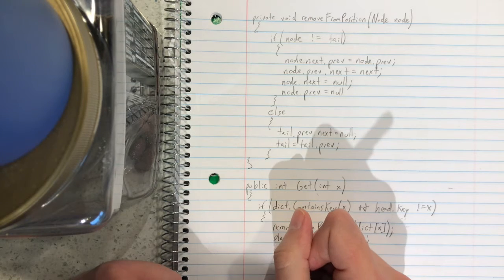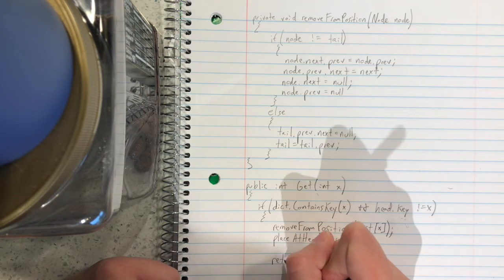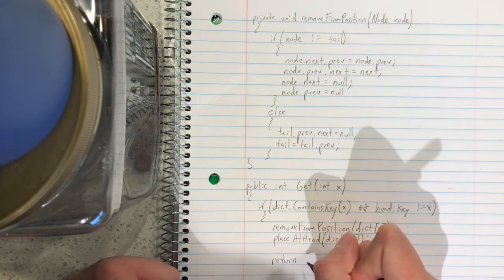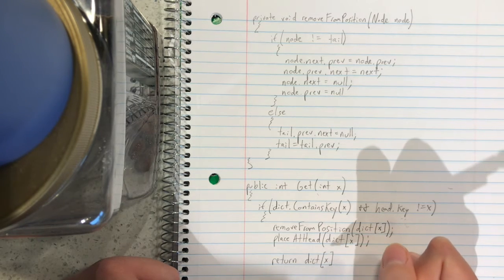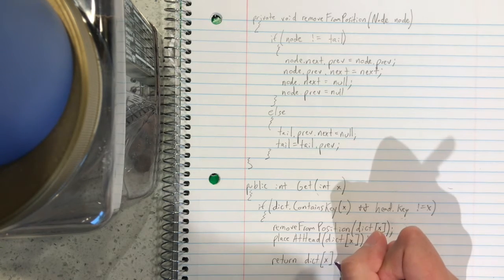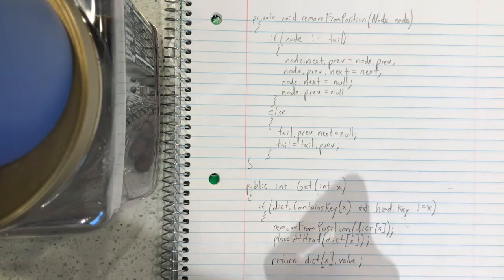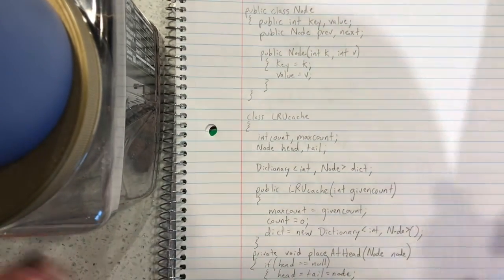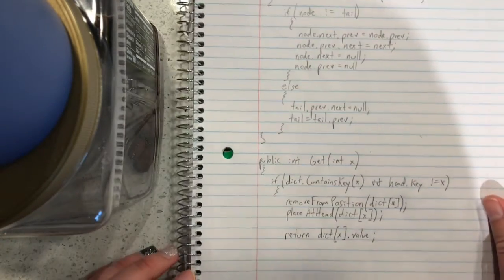And then we're going to return this node's value, because we've stored a value parameter in the node. Not to get confused with the dictionary's value.